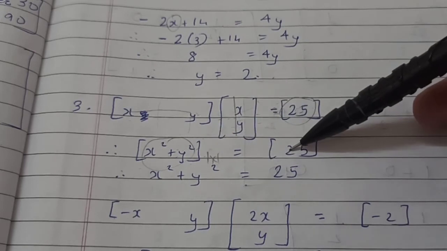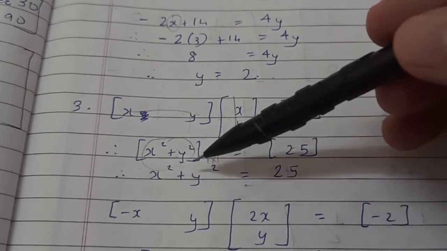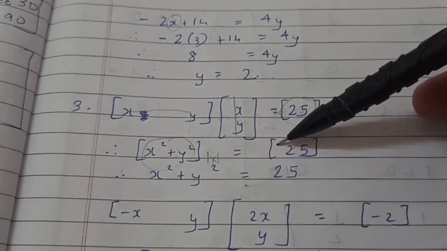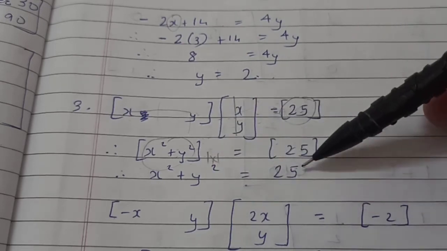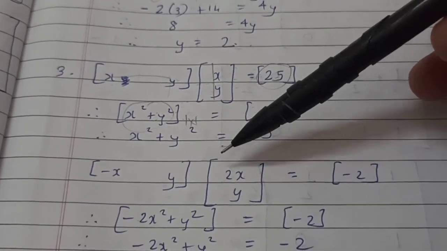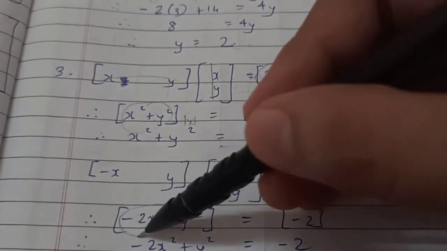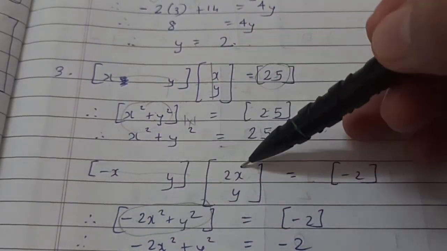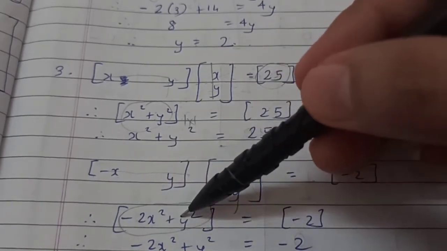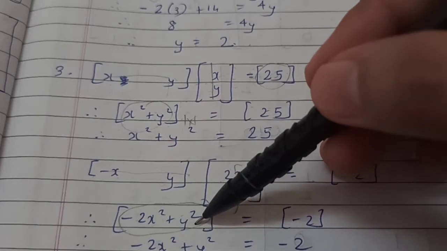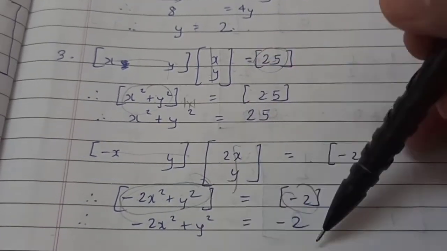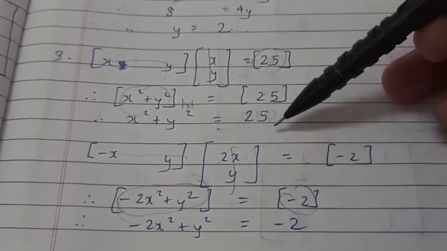That means the elements are equal. So now just write x square plus y square is equal to 25. Since the matrices are equal, the corresponding elements are also equal. That's equation number 1. Similarly, the second product is also given. Here also, there will be just one element in the resultant matrix. This into this. What is minus x into 2x? Minus 2x squared. Plus, what is y into y? Y squared. So this one element is equal to this one element. That's how I get the second equation. So I got 2 equations in 2 variables.